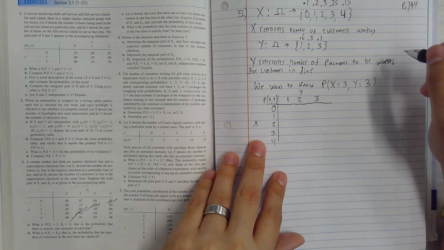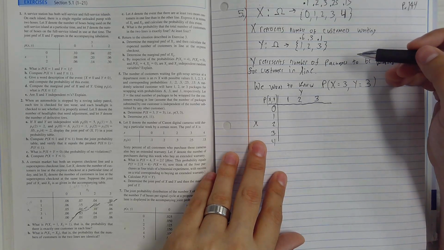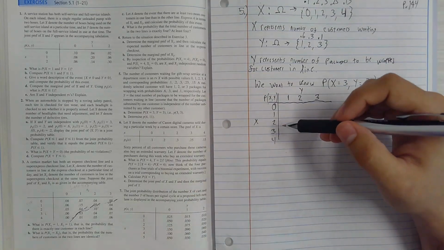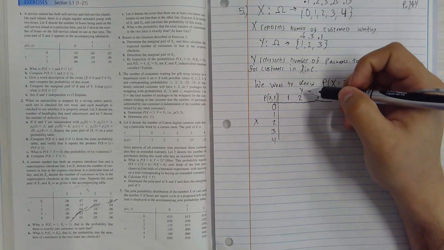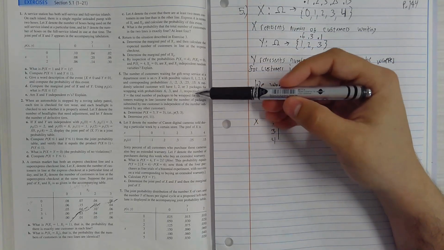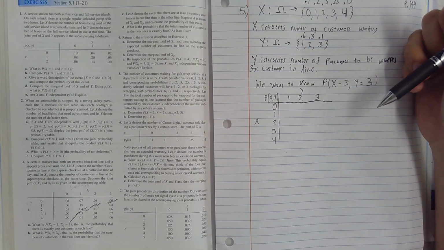That's kind of because the number of packages submitted by one customer is independent of the number submitted by another customer.